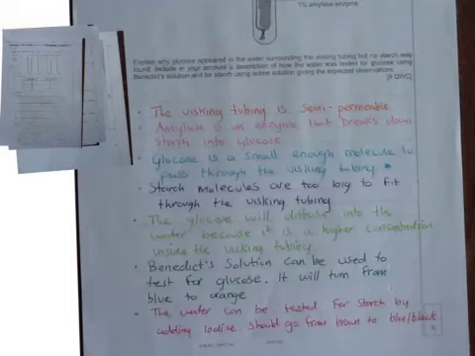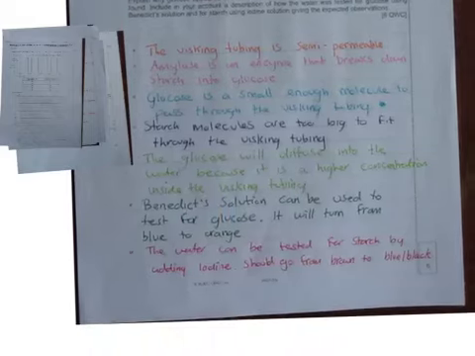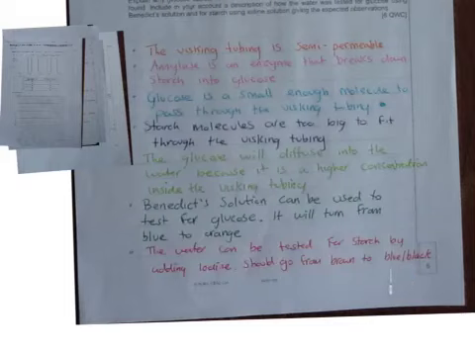Benedict's solution can be used to test for glucose. It will turn from blue to orange if it's positive for glucose. If there's no glucose, obviously it will remain blue. And then you can test for starch by using iodine. You should go from that sort of brown colour to a dark blue-black, again, if it's a positive result. And that's your marks for this question.